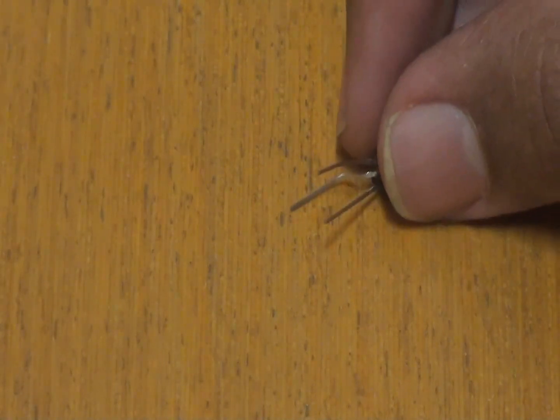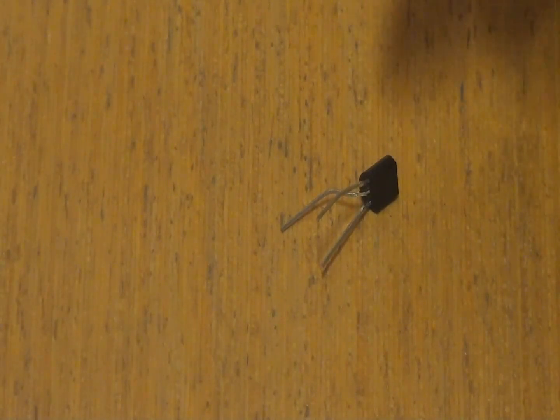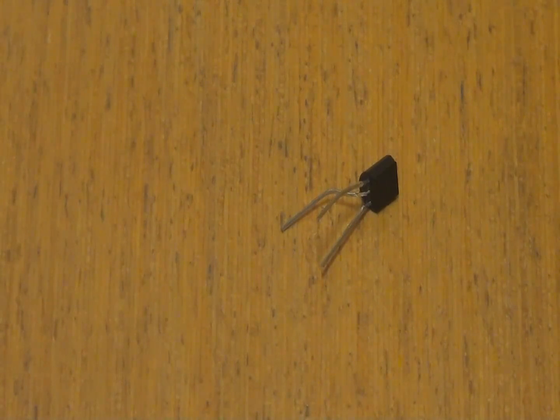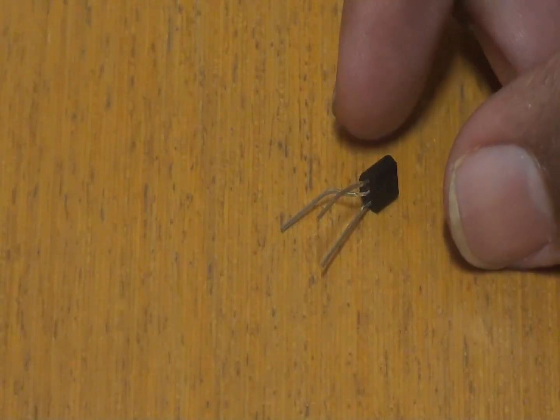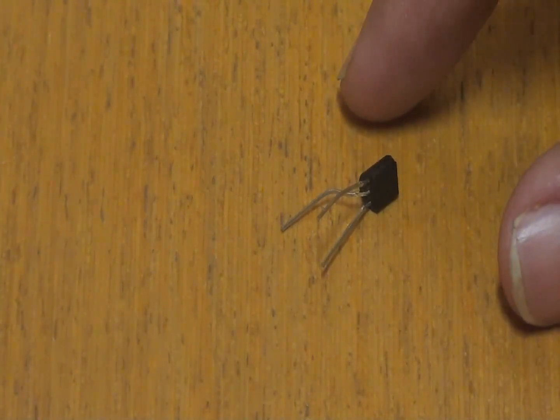This transistor BC547 requires a fixed DC voltage to operate in the desired region of its characteristics. This is also known as biasing. So we'll just see a demonstration of how this BC547 can be made to work.